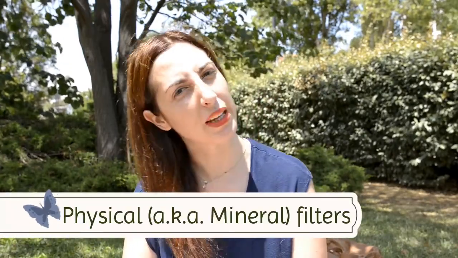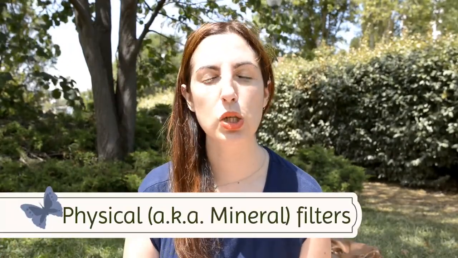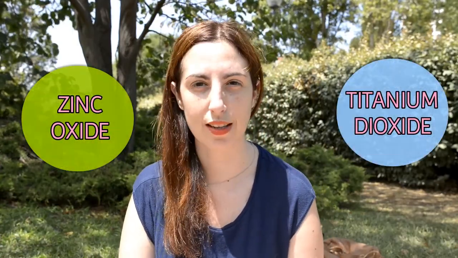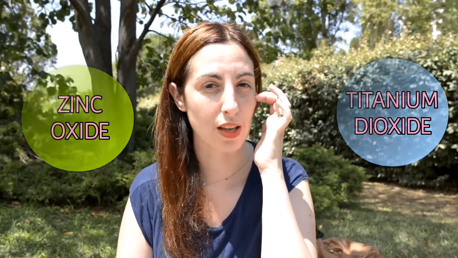The second category of filters you can find in your sunscreen is those that are called physical or mineral sunscreen. The two main filters are zinc oxide and titanium dioxide, so they're very commonly found in many sunscreens. This kind of filter is known as an inorganic UV blocker. So what they actually do is deflect UV rays hitting your skin. So something like this.